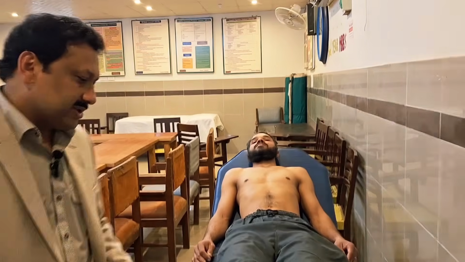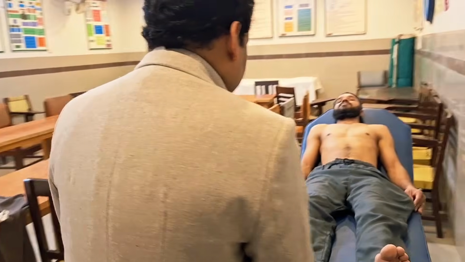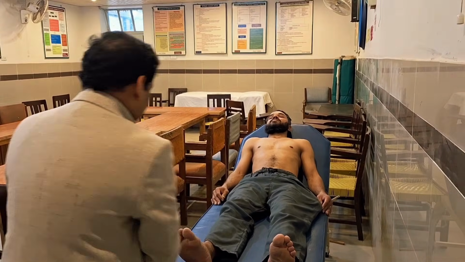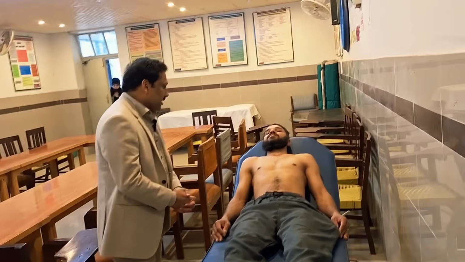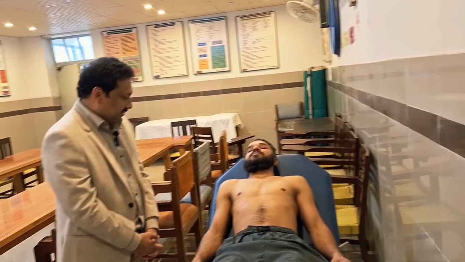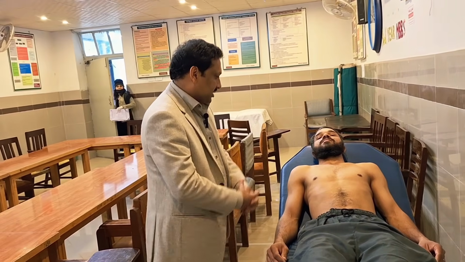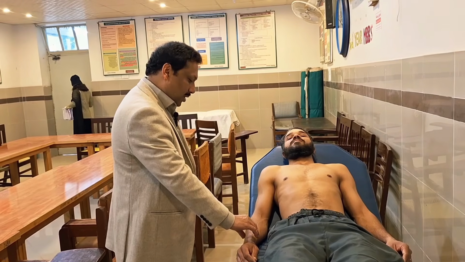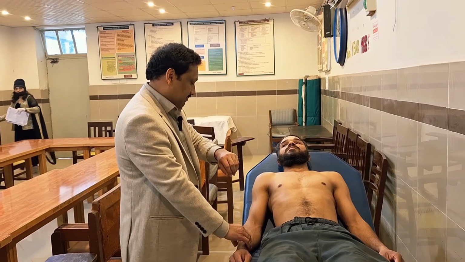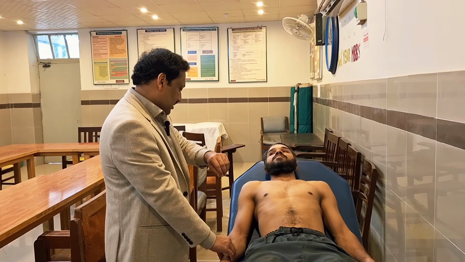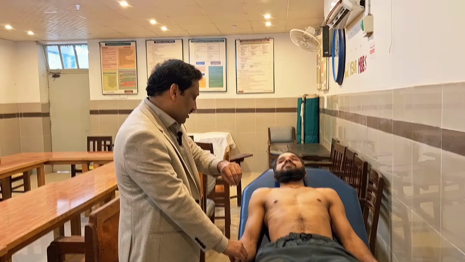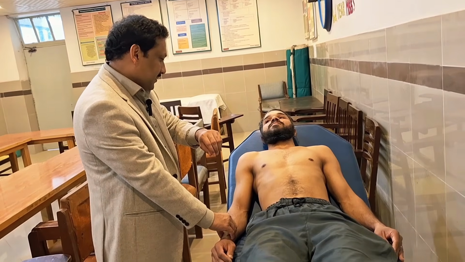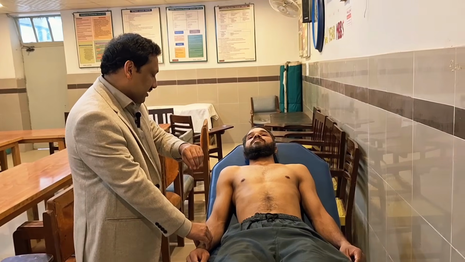So I'm going towards the foot end, looking for symmetry here. Respiratory rate should never be counted in a way where you are focusing on the chest, as the patient can get anxious. Always hold the apex, hold the pulse, and show as if you are counting the pulse rate. And meanwhile, you would be assessing the respiratory rate.